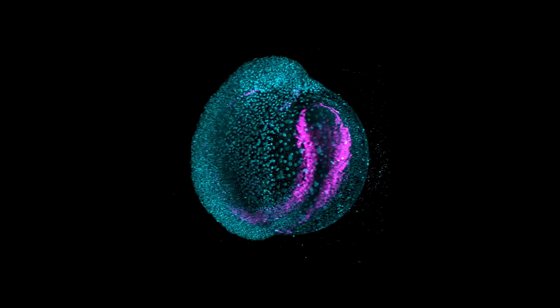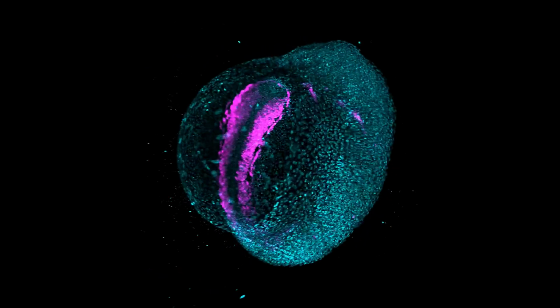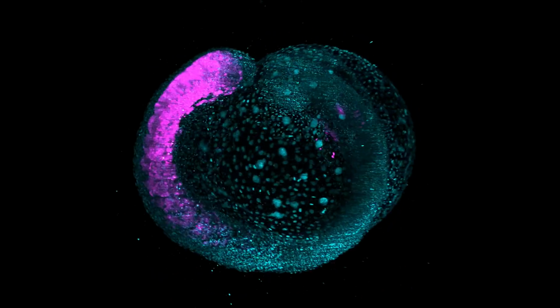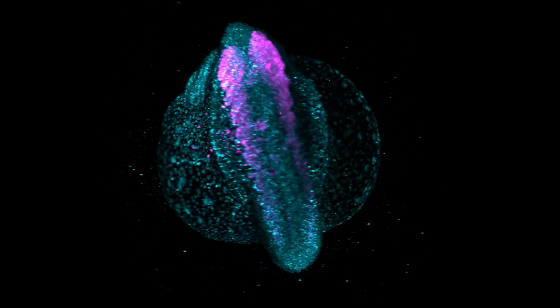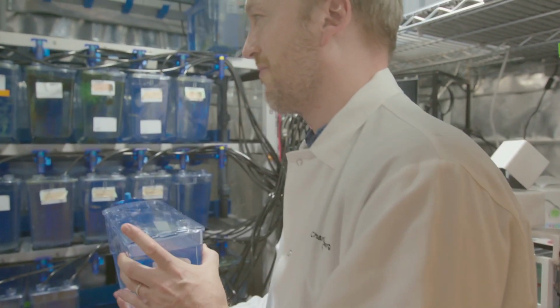Development, which is the process by which a single cell develops into a fully formed organism. That's probably the biggest mystery in biology. There's so much more to understand about that process, and we just haven't figured out everything.